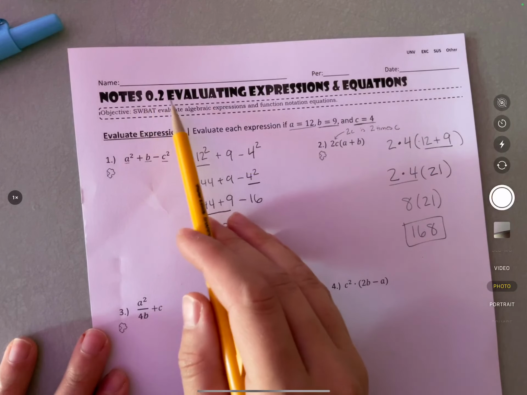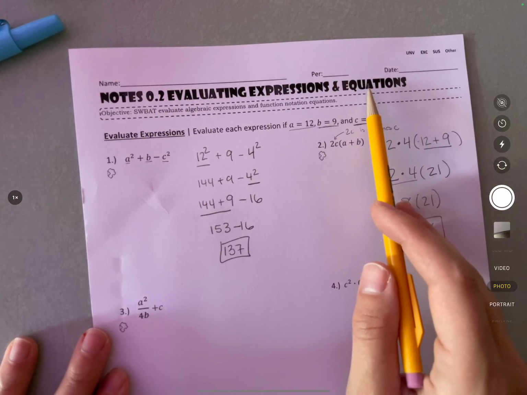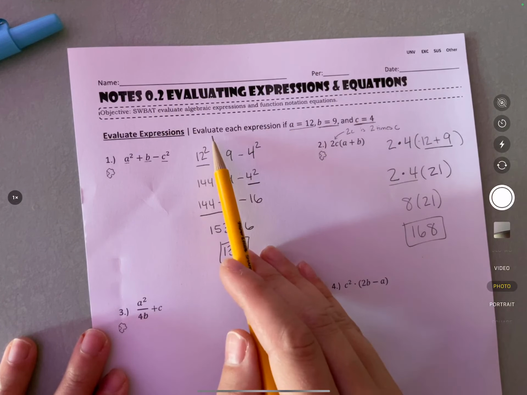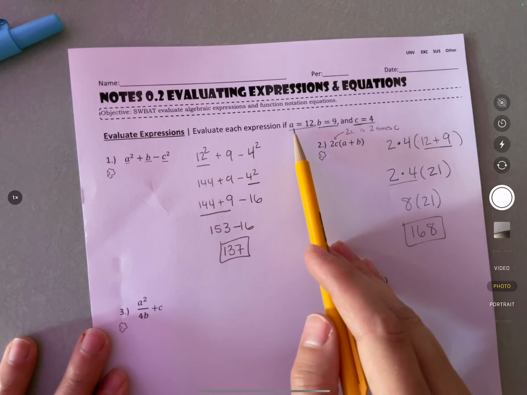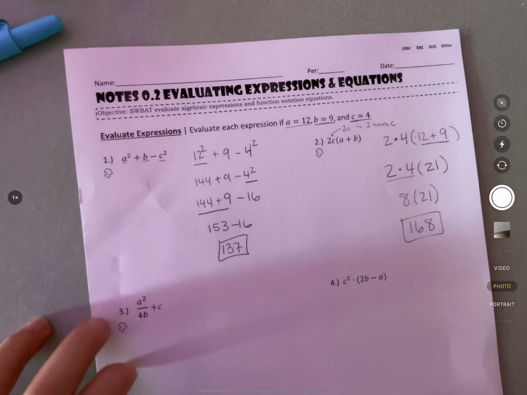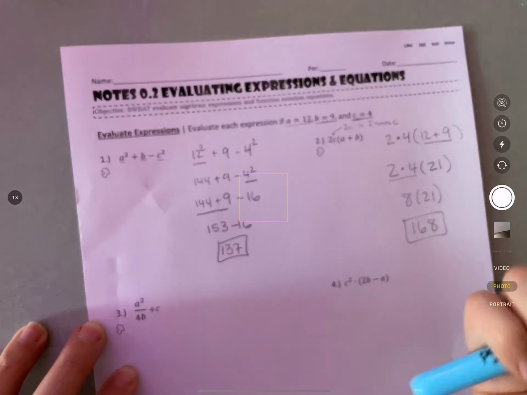So we have notes 0.2, evaluating expressions and equations. First, we're going to evaluate expressions. So you're going to evaluate each expression if A equals 12, B equals 9, C equals 4. As you can see, we already have some examples done for you.